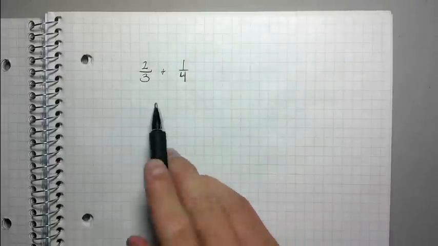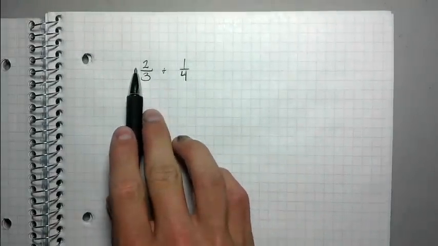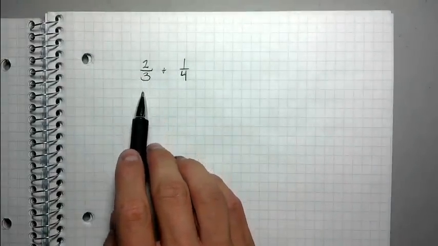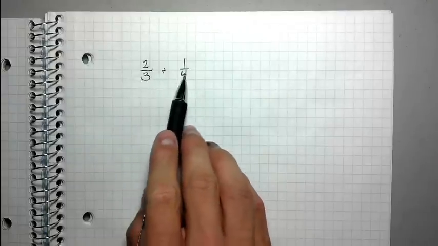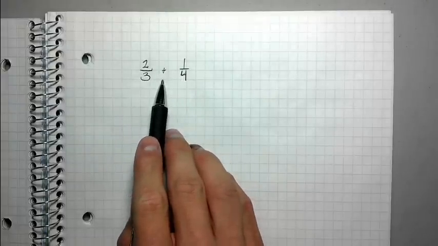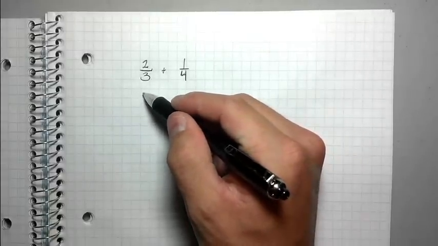In order to be able to add these fractions, what I need to do is get them into a common currency. I need to get them into a form where they have the same denominator, which means that they have the same size pieces. So I'm going to draw a little picture to illustrate what I'm talking about, right?